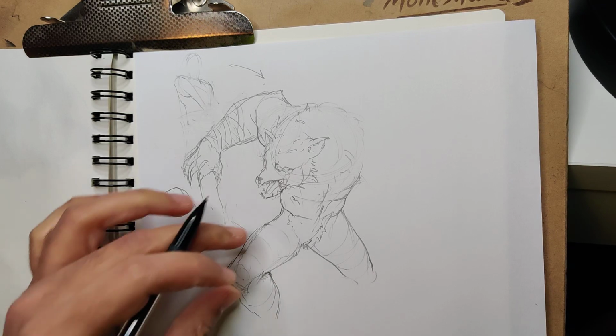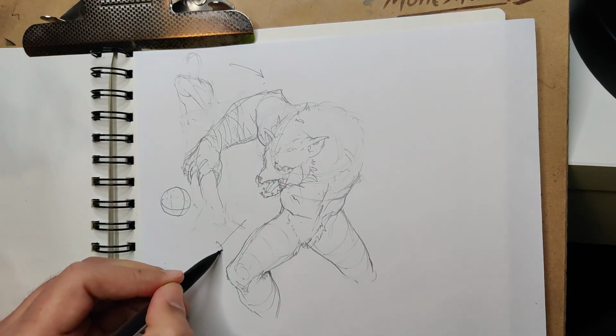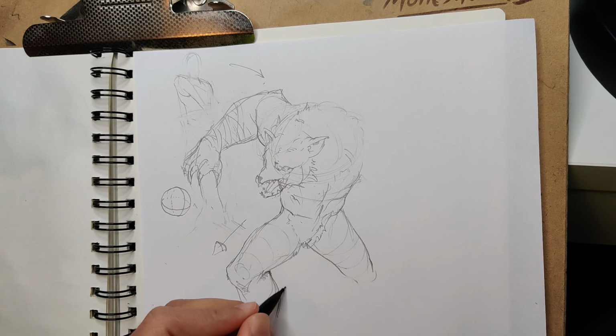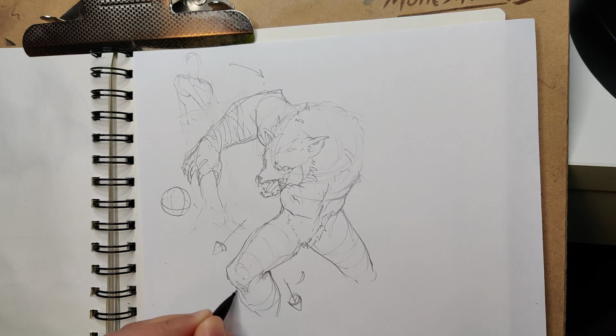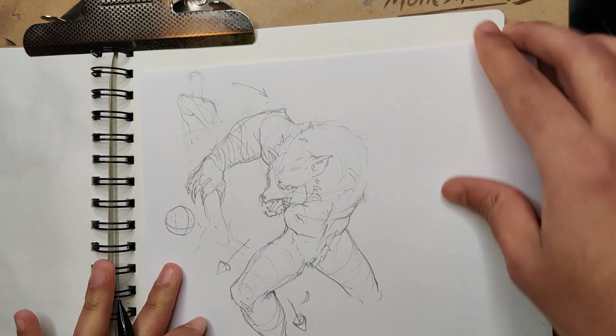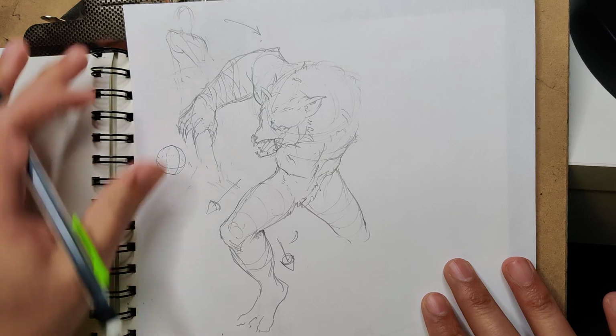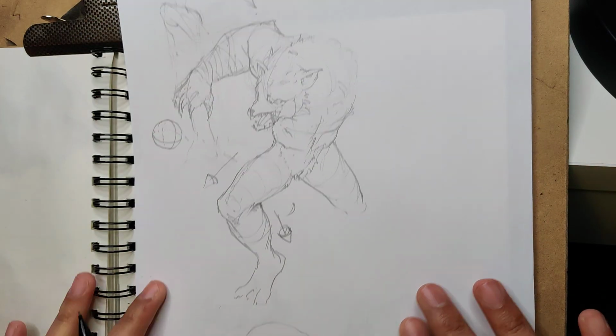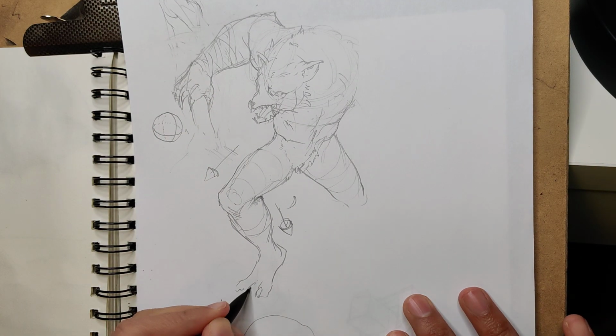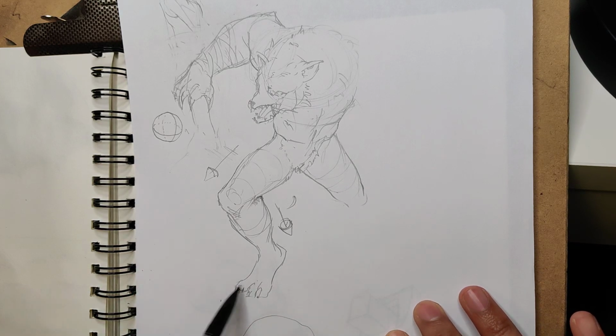Right now I'm imagining this is coming forward this way, and that is coming a little bit backward in this direction. So I'm turning my lines around like the form. And a very cool trick about drawing the feet is making them grounded.